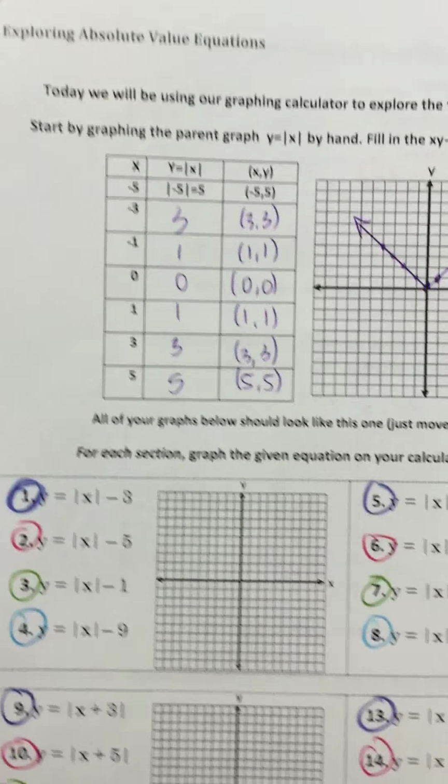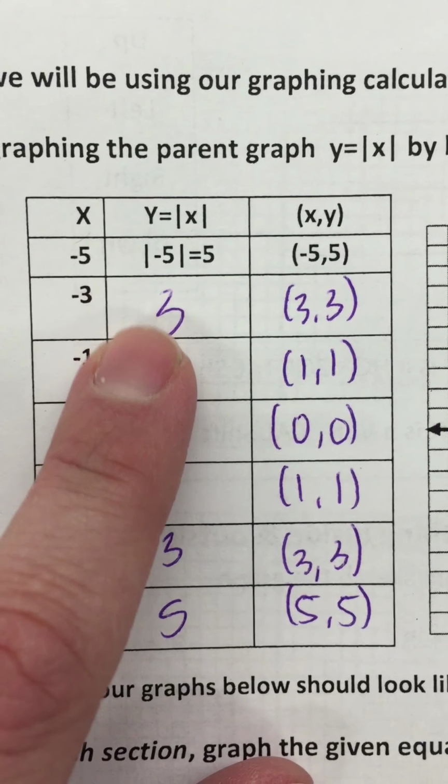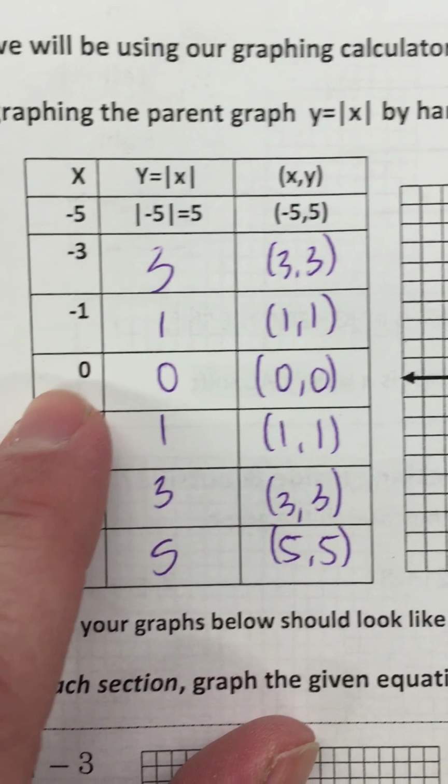All right, so yesterday we worked on exploring absolute value equations, and we went ahead and said that the absolute value of -3 is +3, absolute value of -1 is 1, absolute value of 0 is 0, absolute value of 1 is 1, absolute value of 3 is 3, and the absolute value of 5 is 5. We then took these x values and these y values and put them into coordinate points. We then graphed them on the grid, and we found our parent function for absolute value.